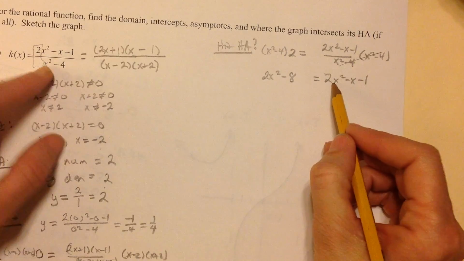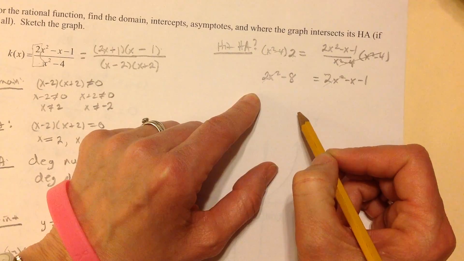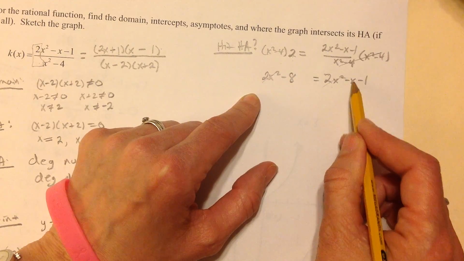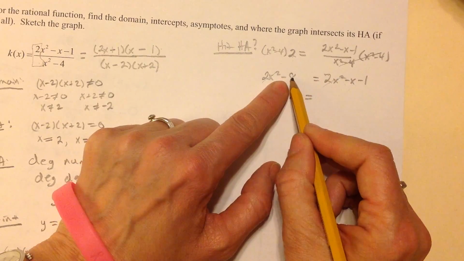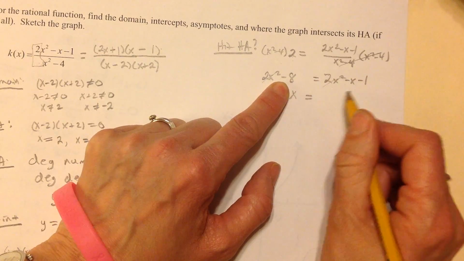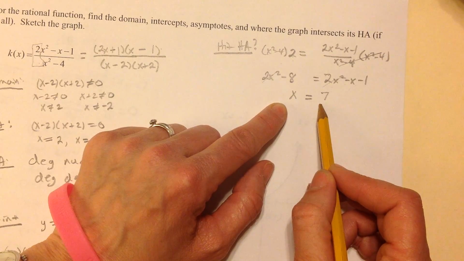Now, when I combine things together, the x squareds will cancel out. I'm going to have a negative x on this side, so I'm going to move it to the other side to be positive x, and I'm going to add 8 to the other side. 8 minus 1 gives me 7. So this time I do hit the horizontal asymptote at x equals 7.